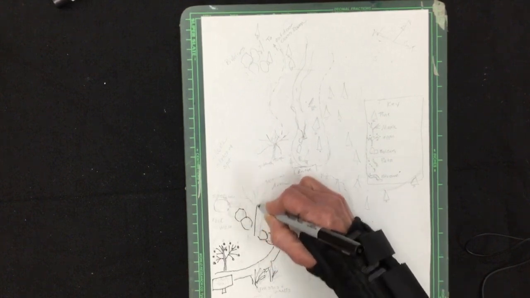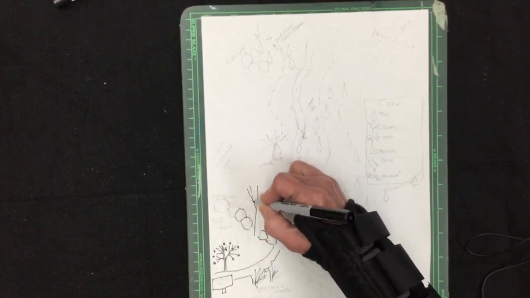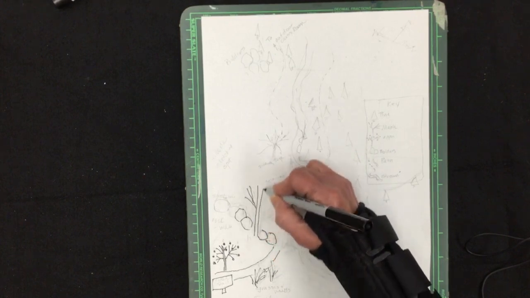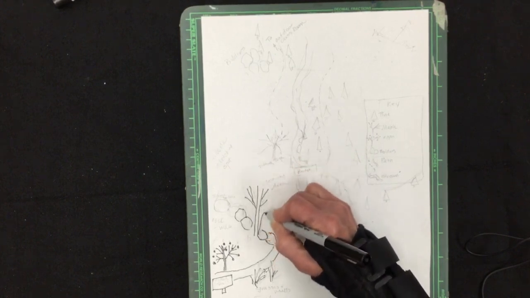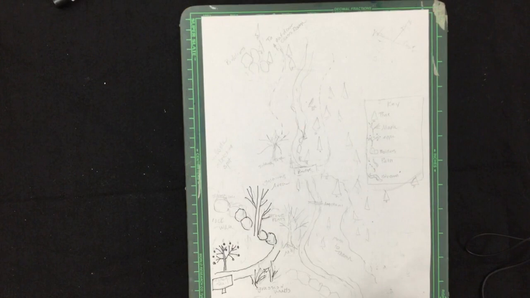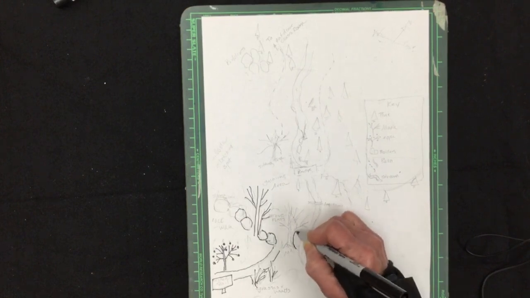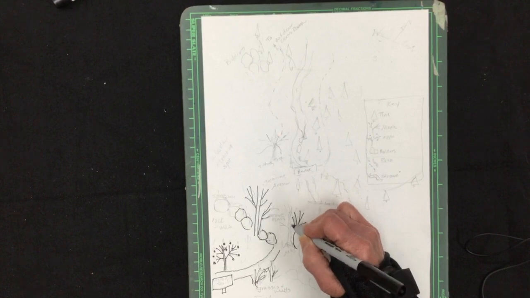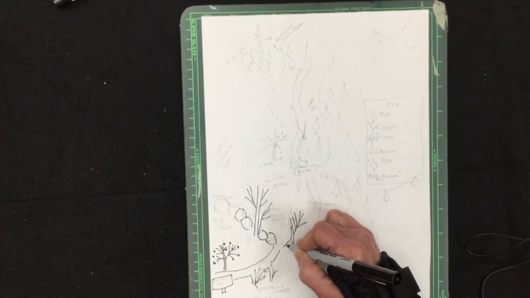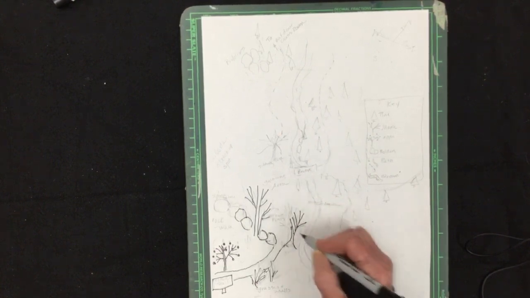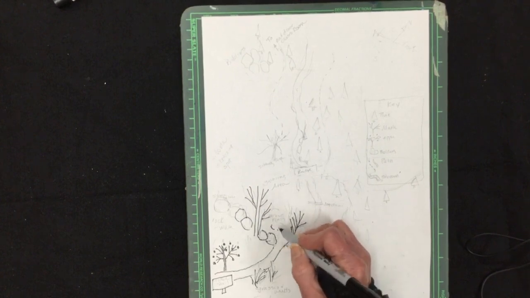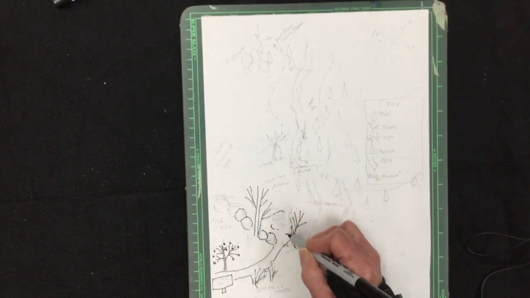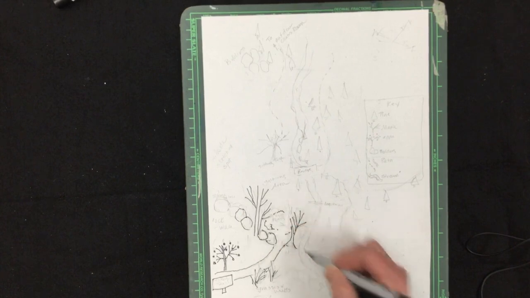There's a very large maple tree that catches our attention, kind of as the beginning of the trail, so I'll do that. There's another big maple tree over on this side, and that's an important landmark, so I will include that. As I walk along, I notice I get to an area where there are lots of flat stones, so I'm going to call that Stone Flats.